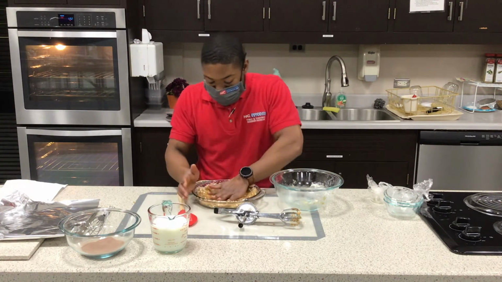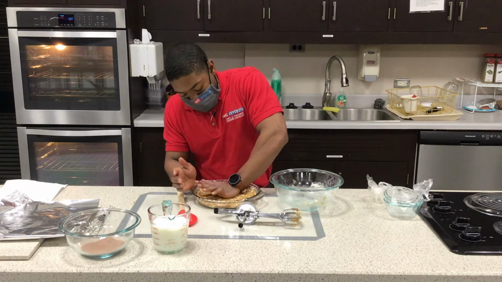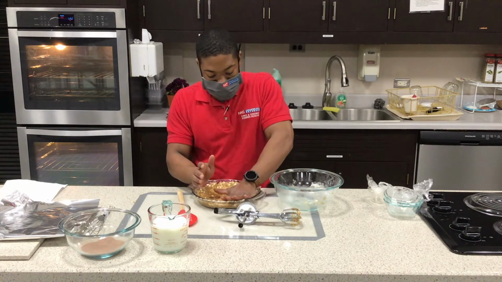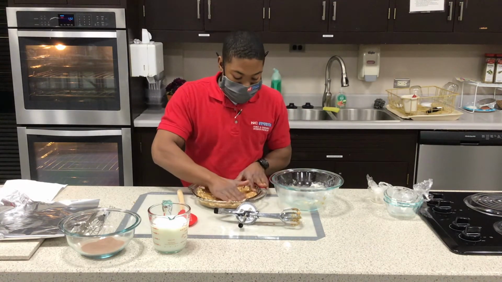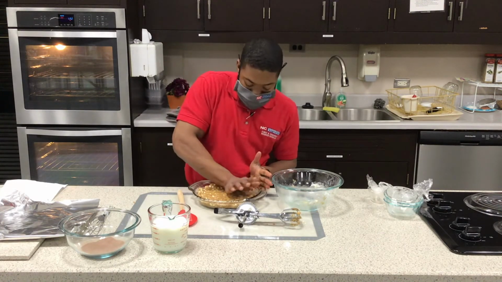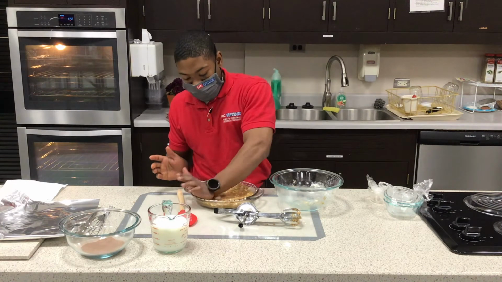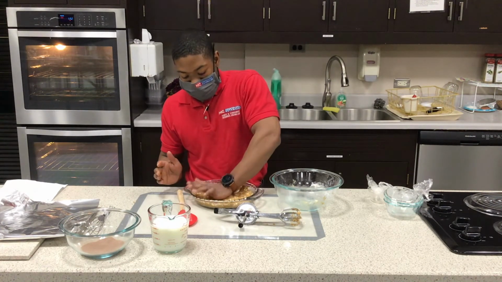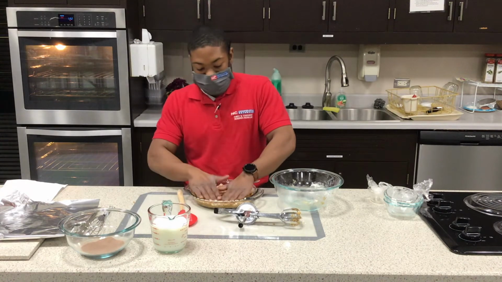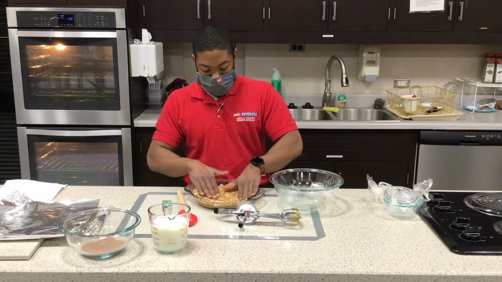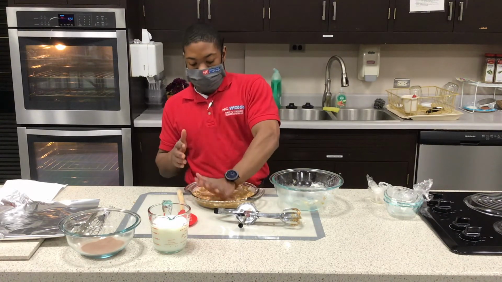Turn. And we're looking for a nice crunch when we bake this. That's what we're looking for. So we're gonna put this in for about 8 minutes or so. Let it get nice and crunchy. And then we'll do our pie filling.